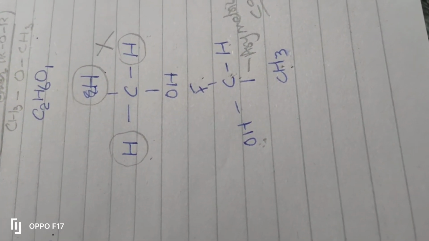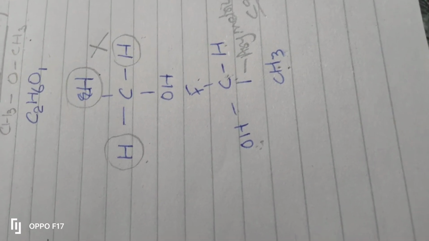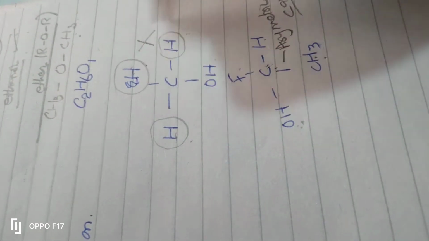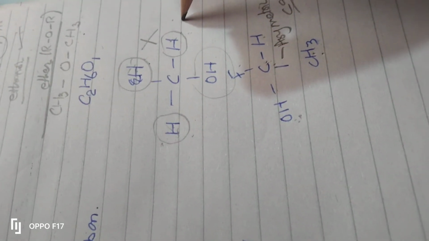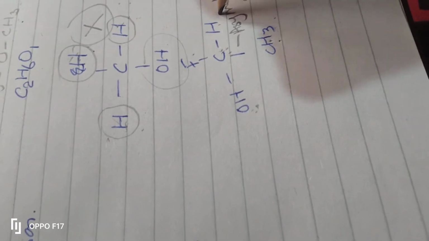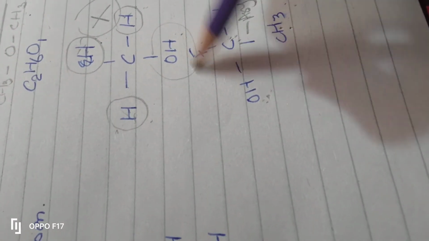A carbon which is bonded with different atoms, not similar atoms. Like in this condition we have similar atoms, hydrogen, hydrogen, hydrogen, only this was changed, these both are the same, so this is not an asymmetric carbon. But in this condition we have H, OH, CH3, F, so this is known as an asymmetric carbon.